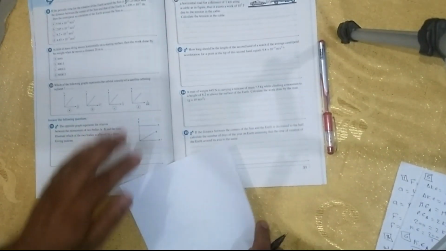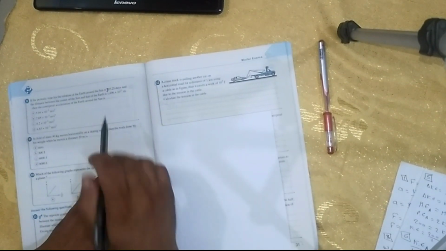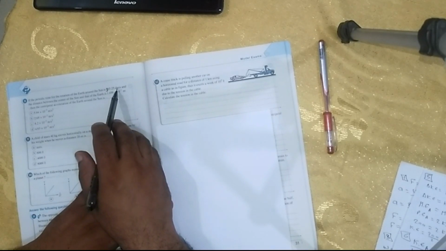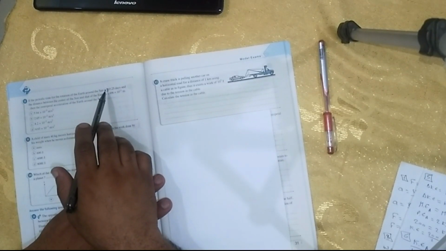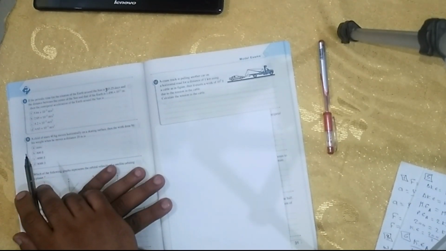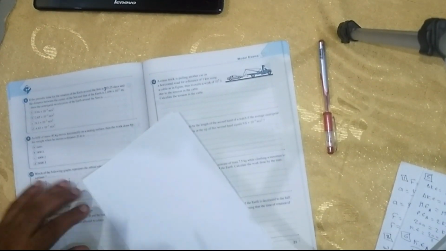Another problem. If the periodic time for the rotation of the Earth around the Sun is, you should know that there is a mistake. The year on Earth equals 365.25 days, not 265.25 days. Correct this number: 365.25 days.